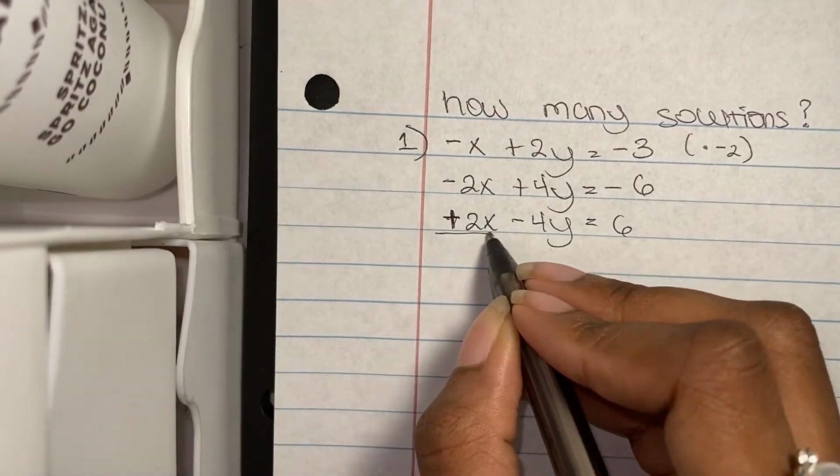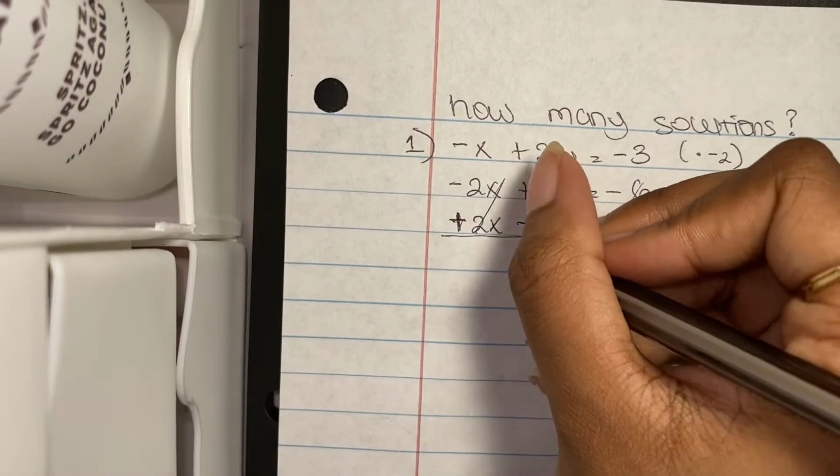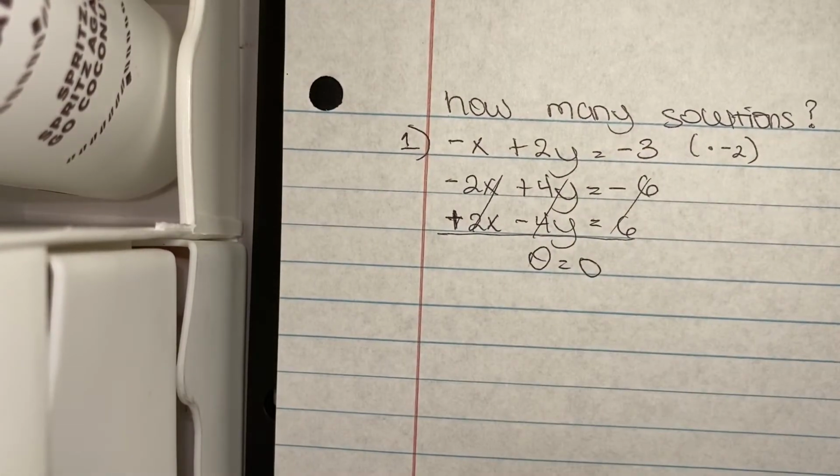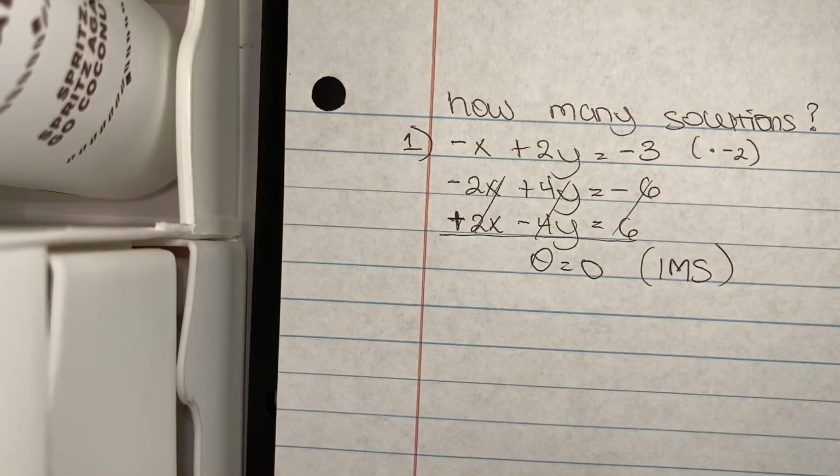So I made a mistake in the 2x because the negative times the negative is a positive. So now I cancel everything out, and I get 0 equals 0. And like I said, infinitely many solutions, and it's the same line.